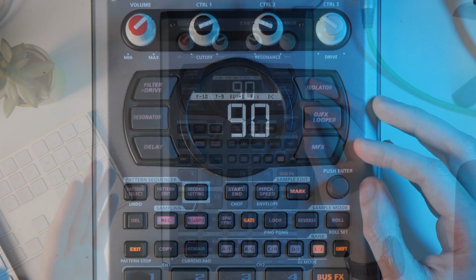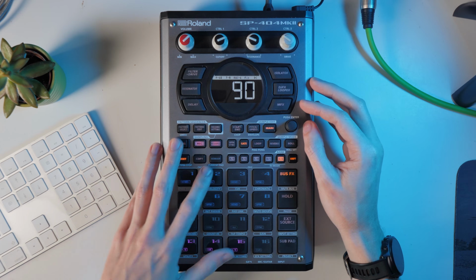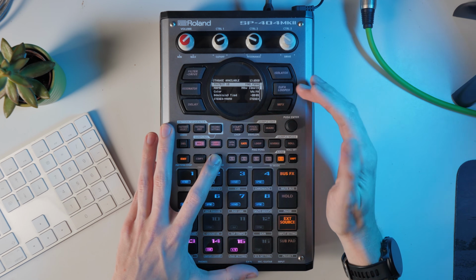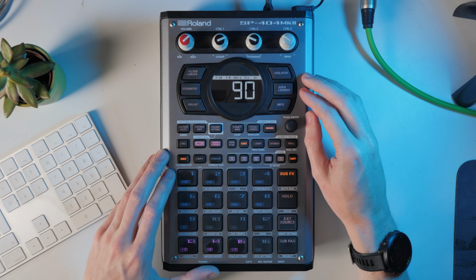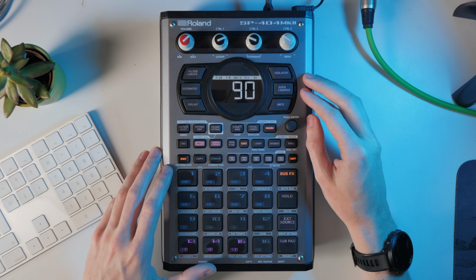So yeah, that's another really handy feature. If you like being organized and you like exporting a lot, definitely get into the habit of doing that on this device. Okay, my third little tip is nice and simple, but this one is really useful.